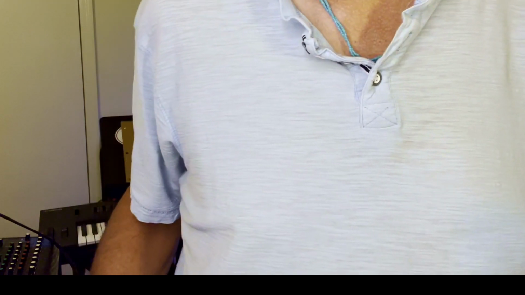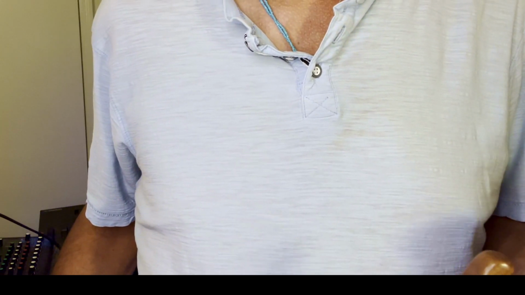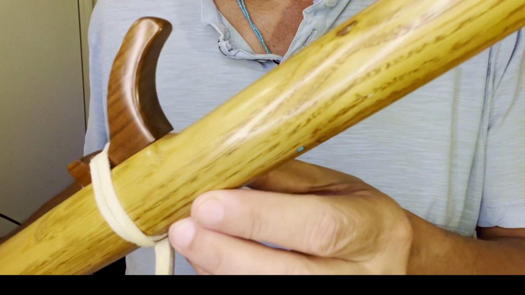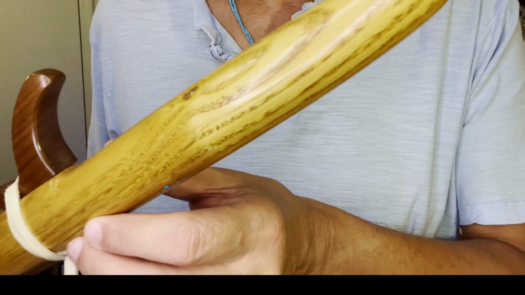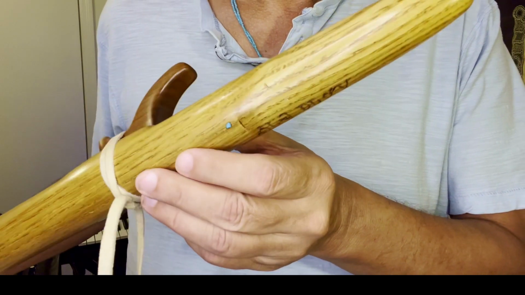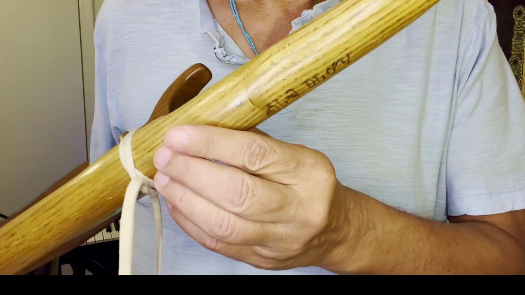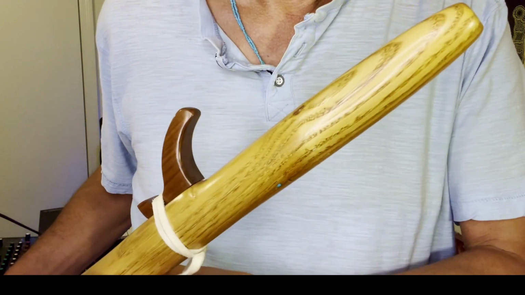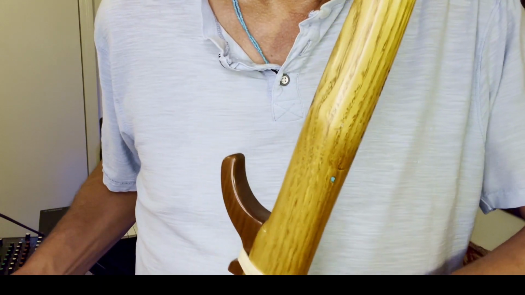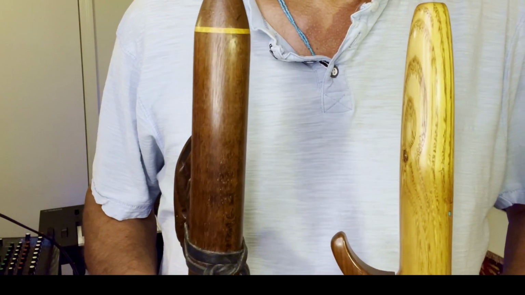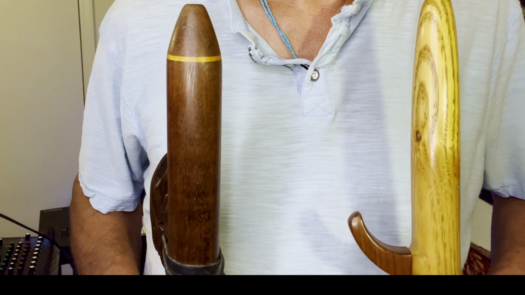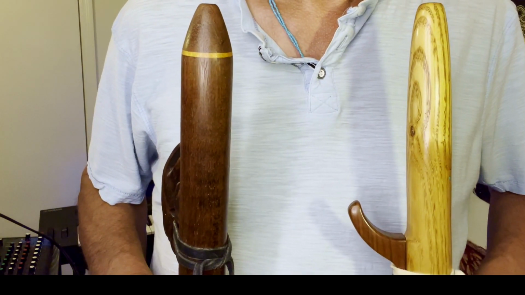Now, this is a flute from Cherokee flute maker Danny Begay. It's made from salvaged chestnut. There was a building being torn down in Danny's area, and there was some lovely old chestnut in it, and he grabbed it and turned it into some beautiful flutes. Now, you can see from a distance here, these flutes look very, very similar. They both have tapered mouthpieces.